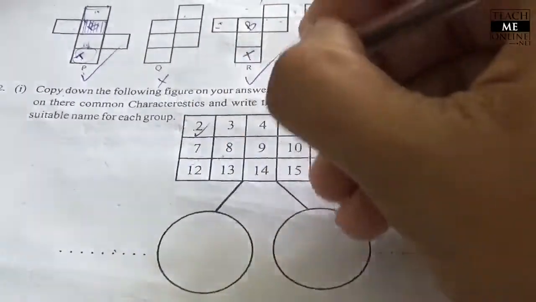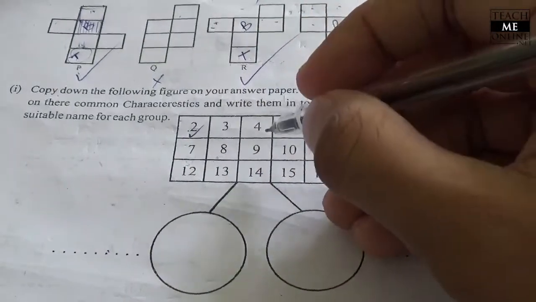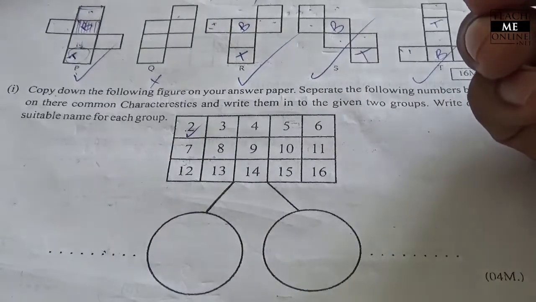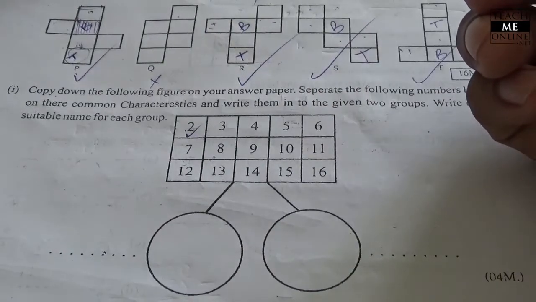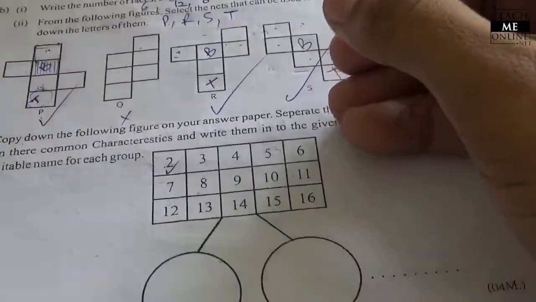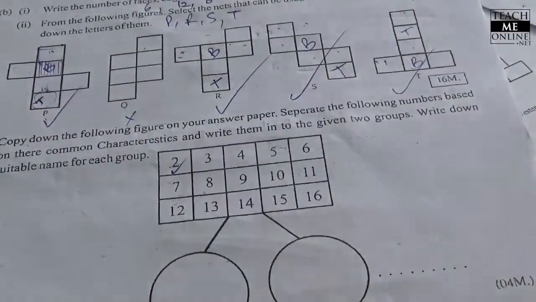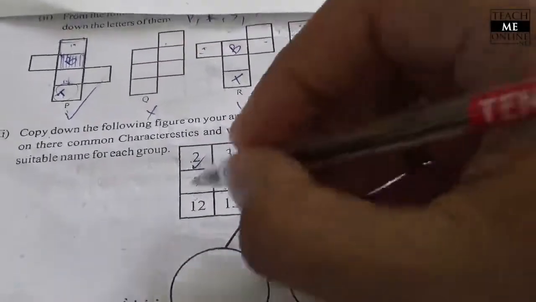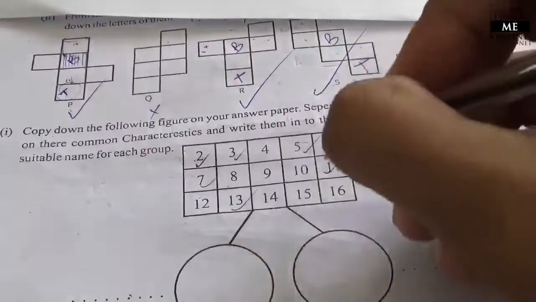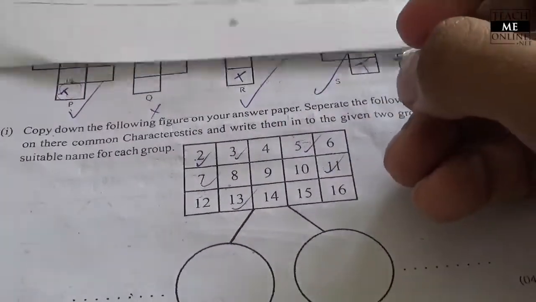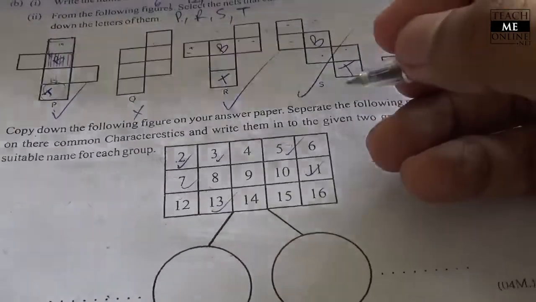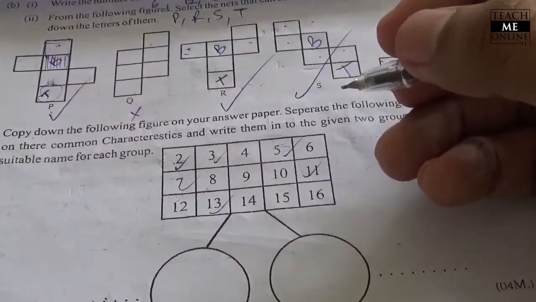2, 3, 5, 7, 11, 13. Those are called prime numbers.